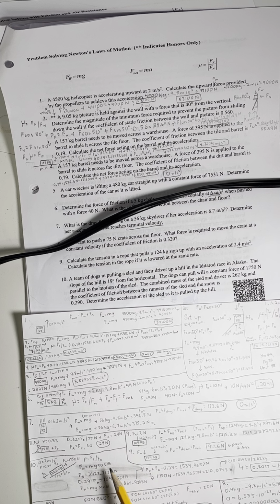So we take mu and we multiply by force normal. So we get 0.29 times force normal, which is approximately 704.0369 newtons. And this is, again, our force friction, okay?